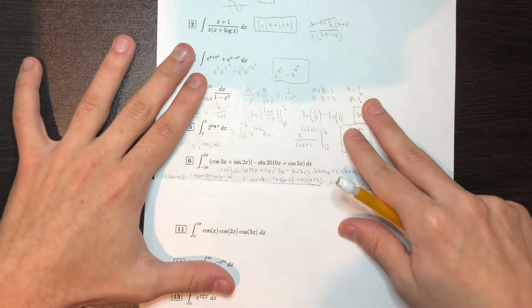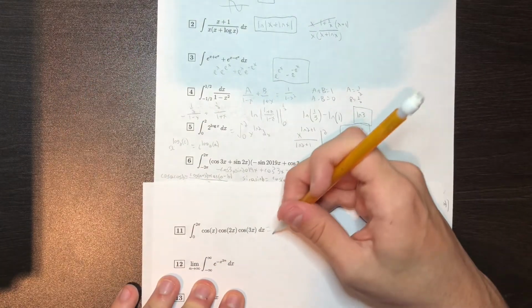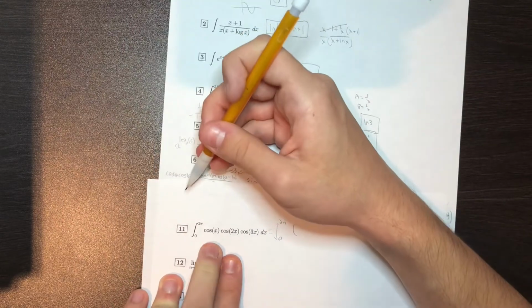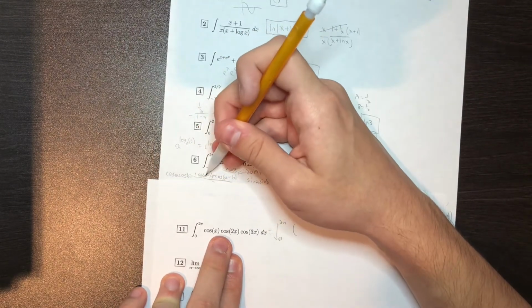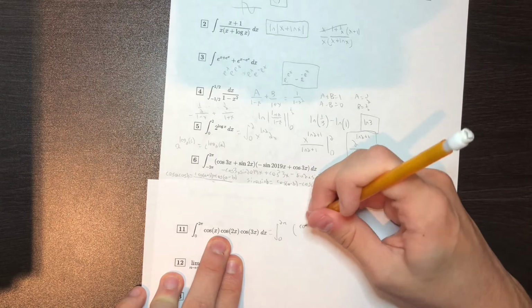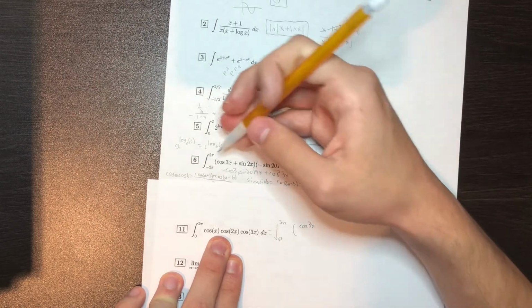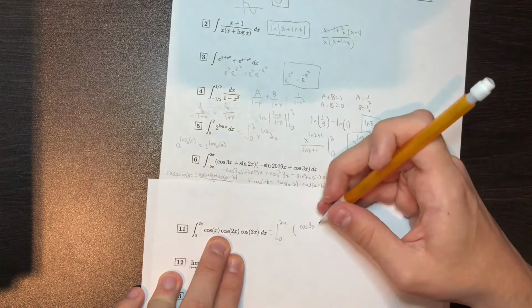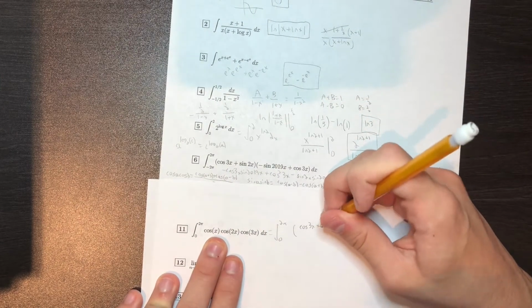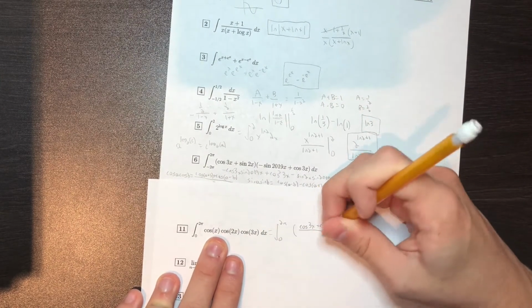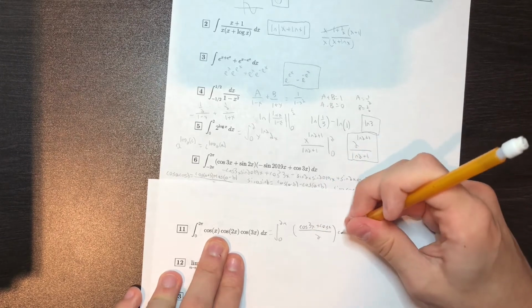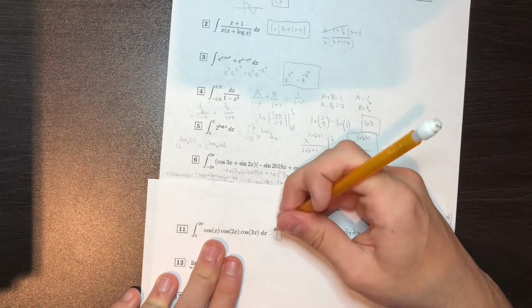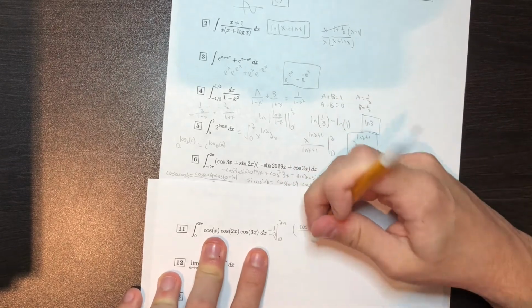Using that, we can write this as the integral from 0 to 2 pi of, well, we have cosine of x plus 2x, which is going to be cosine of 3x. And then we have a plus cosine of negative x, which is going to be the same thing as positive x. So plus cosine of x, all over 2. Then we have that times cosine 3x dx. I'm going to move this 1/2 to the front of the integral now so that we can move on.